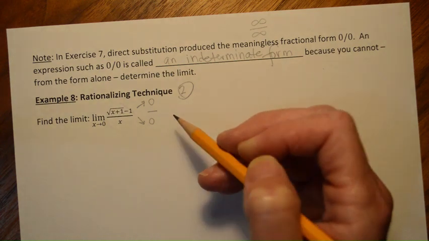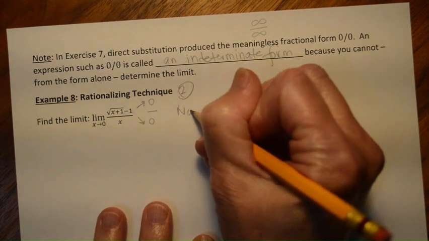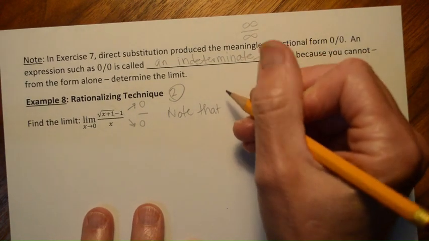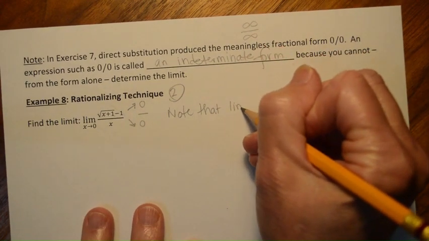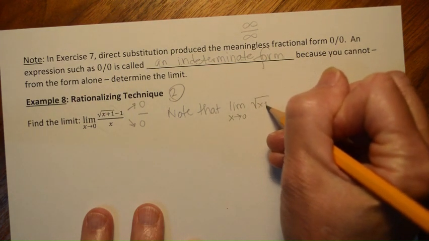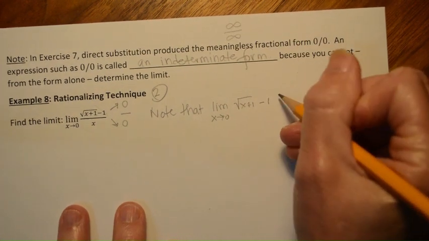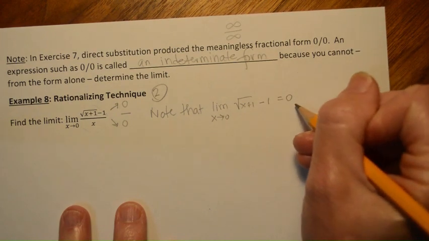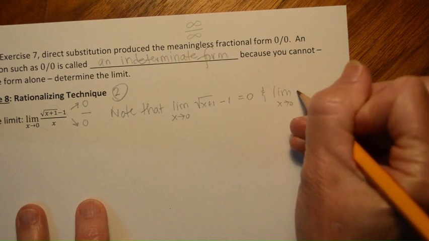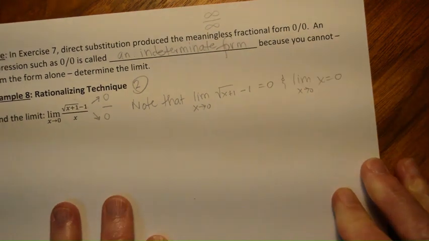So again, note that the limit as x approaches 0 of the top is equal to 0, and the limit as x approaches 0 of the bottom is 0.